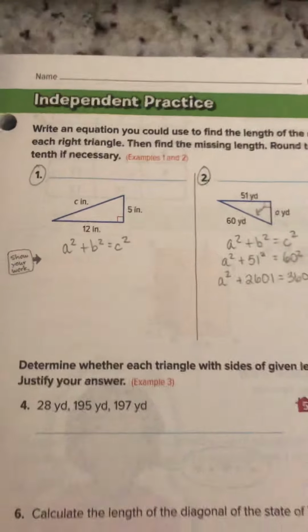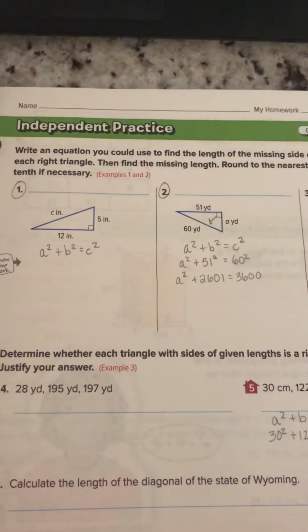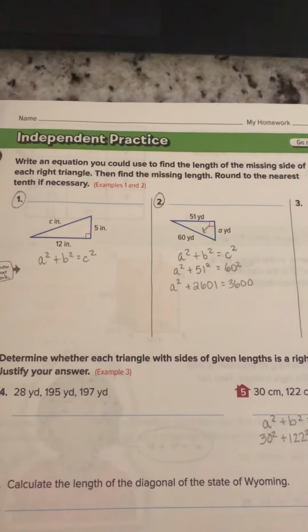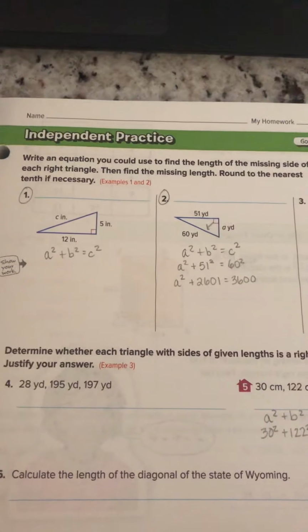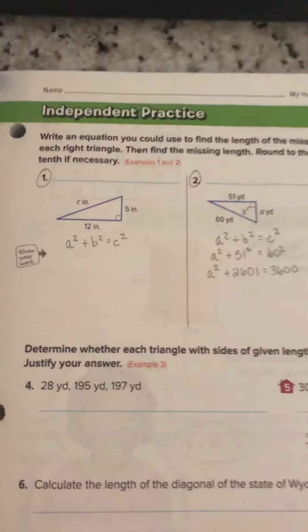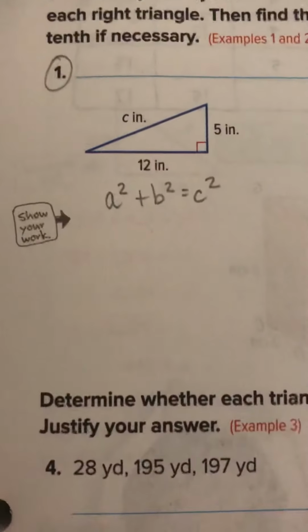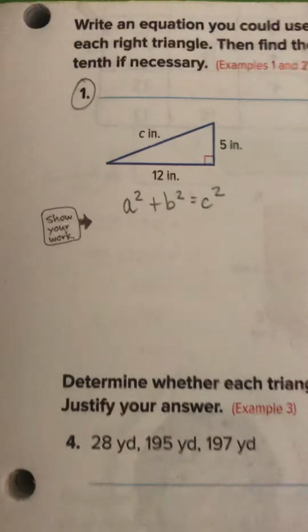So for numbers 1 and 2, the directions say write an equation you could use to find the length of the missing side of each right triangle, then find the missing length, rounding to the nearest tenth if necessary. So I started by just simply writing down the Pythagorean theorem.